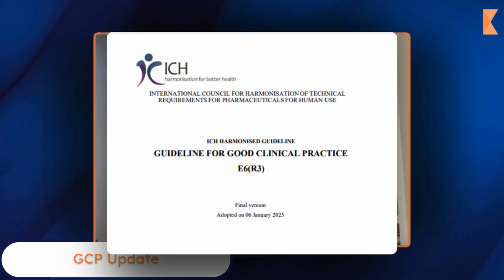This one that has most recently dropped is a revision of E6, which started as reference 1 in 1996. It was revised in 2016, and now it's been revised again. We've finally gotten the final guidance here in 2025.